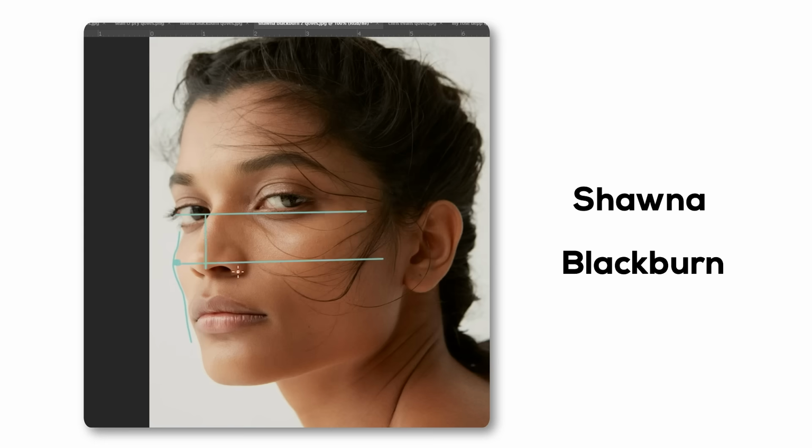Another example would be Mauritian model Shauna Blackburn, with mixed East African roots from the island of Mauritius, who has somewhat medium to low cheekbones and overall shorter facial height. Making her cheekbones more compact and higher set changes her look quite significantly.